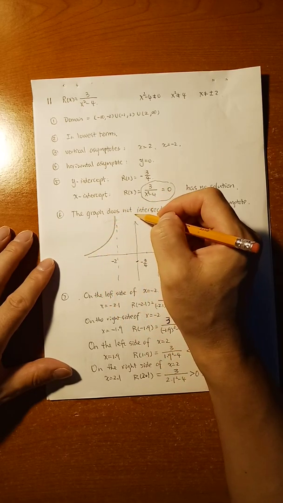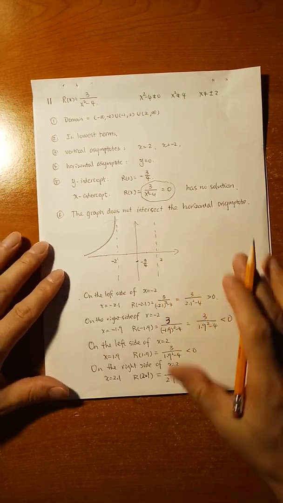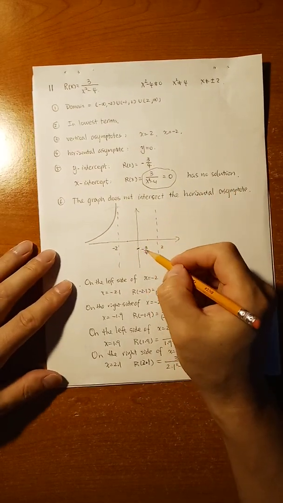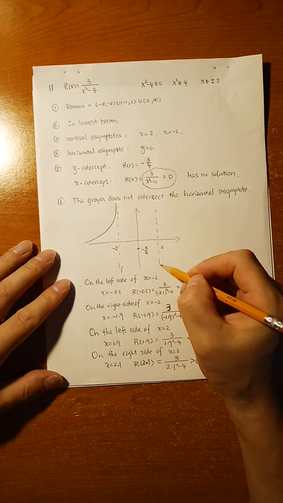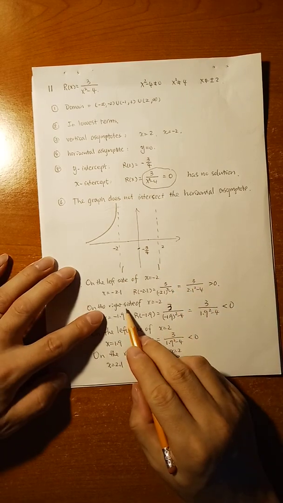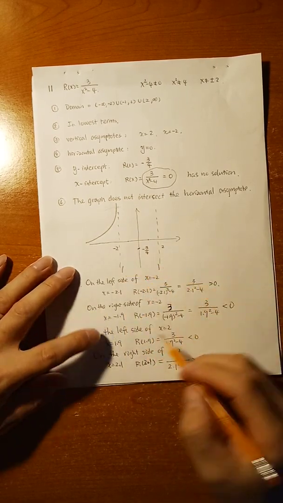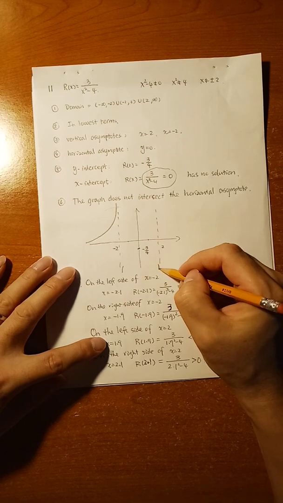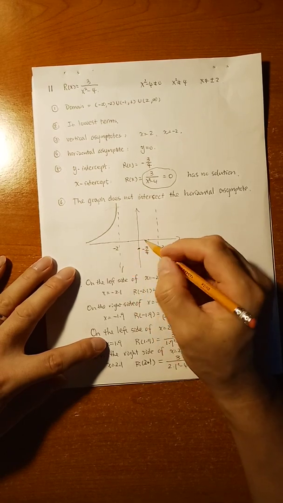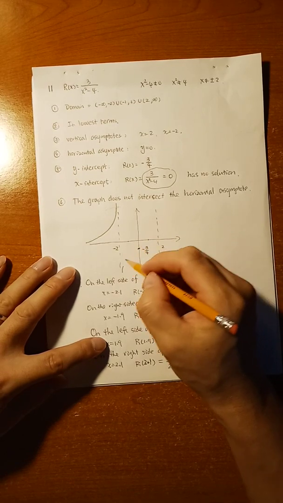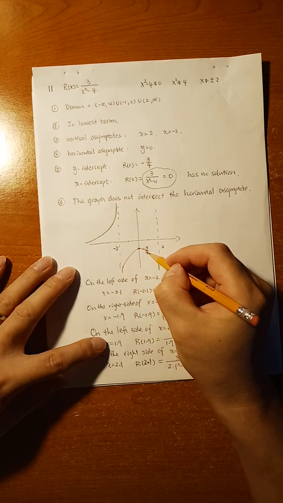It looks bad. Okay, and in the middle, it goes to negative infinity on both sides. You see, right side of negative 2, negative infinity. Left side of positive 2, negative infinity. And here is negative 3 over 4. So just connect them.